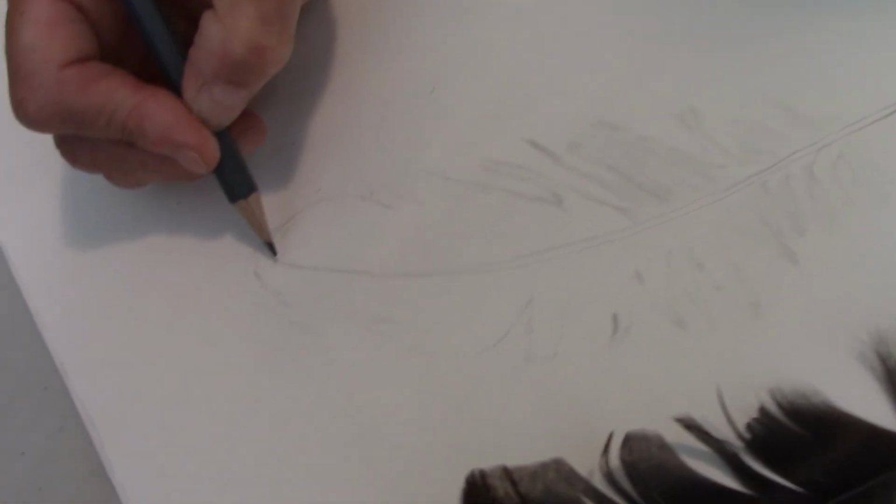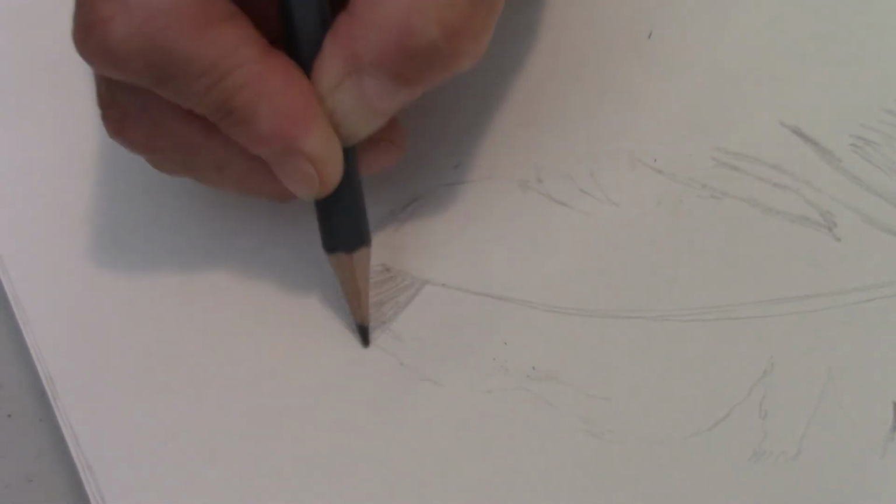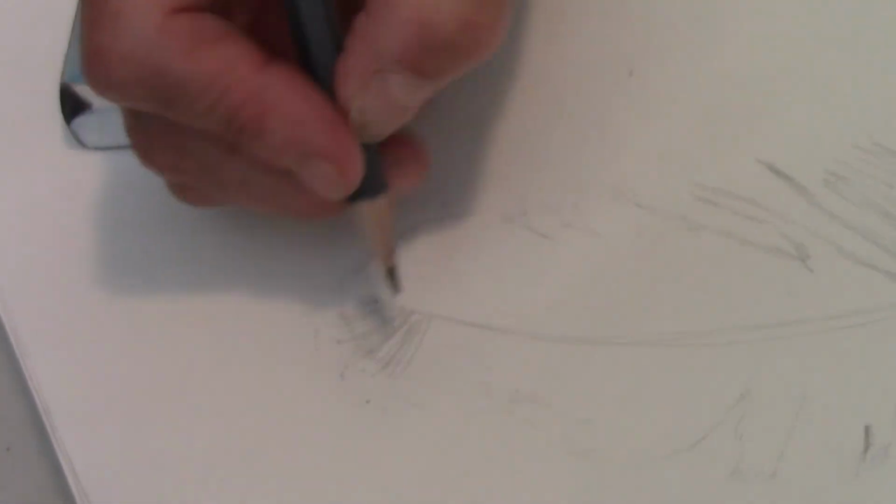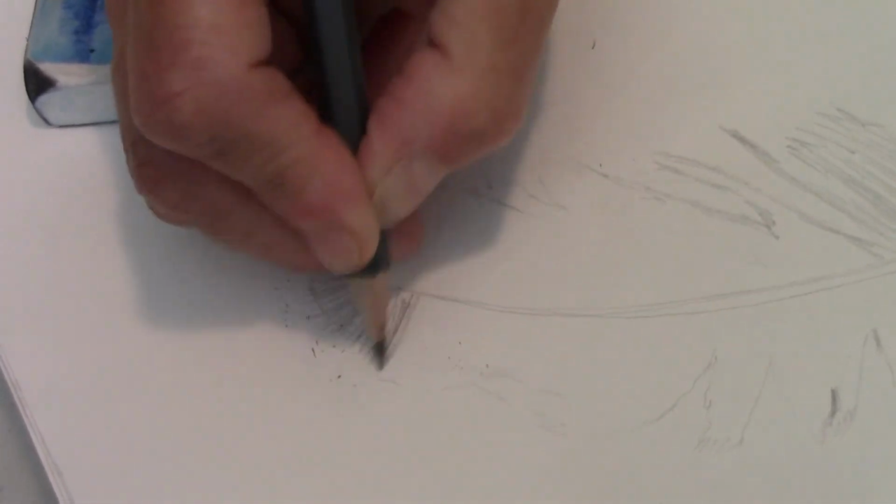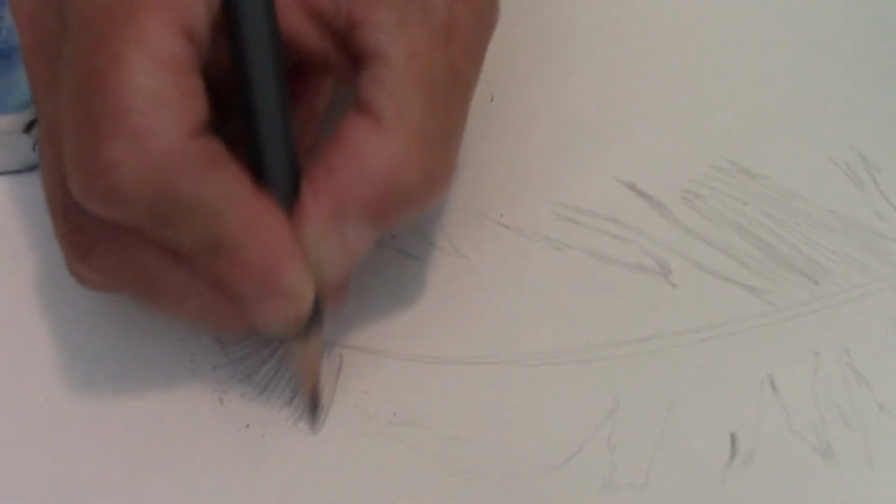Now, I'm going to start with that lightest pencil, and I'm just going to start making some lines going out, just up to that contour line, and I'm going to probably come back in and soften that up as I get beyond it. That's just for me to know how to follow that line.